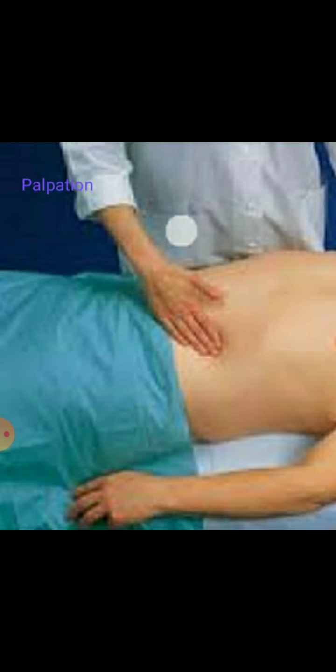Okay, and it is the process of listening to sounds that are generated within the body. Auscultation is usually done with the help of a stethoscope, and the heart and blood vessels are auscultated for circulation of blood. The lungs are auscultated for moving air. This is the auscultation.